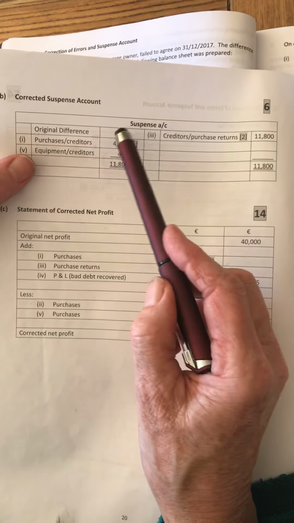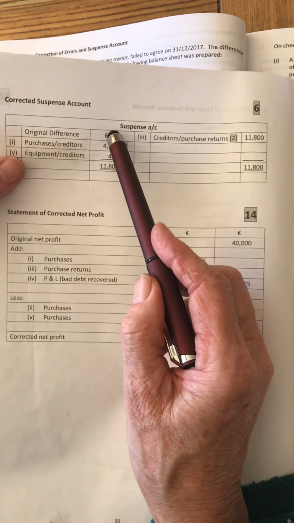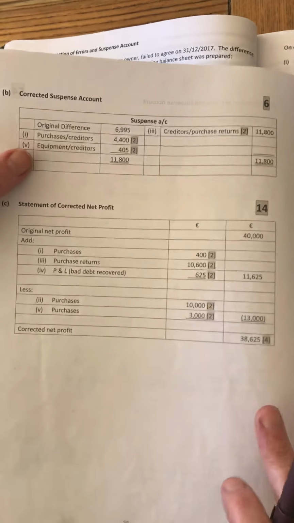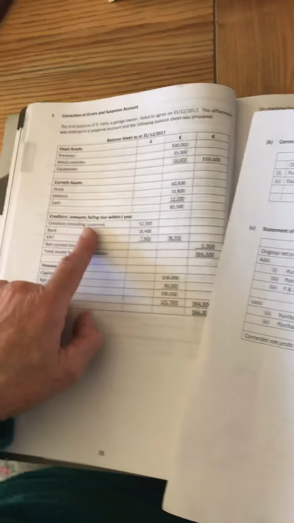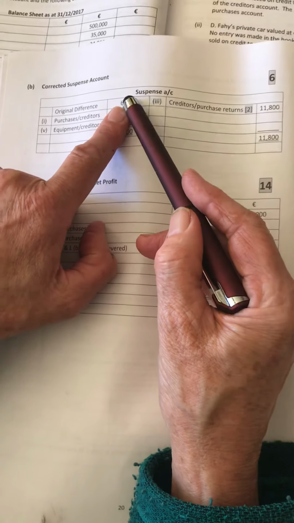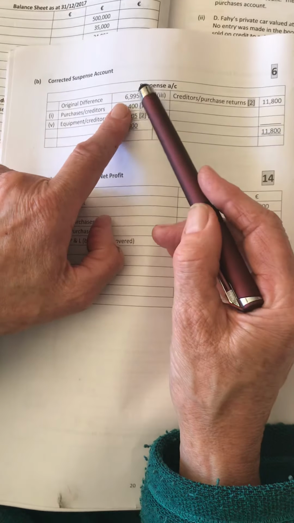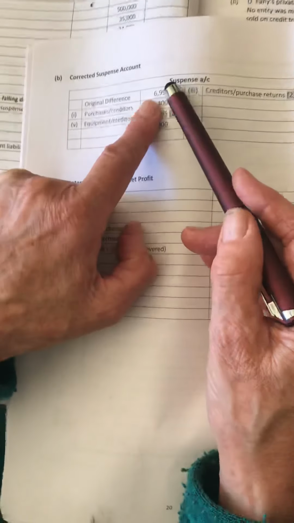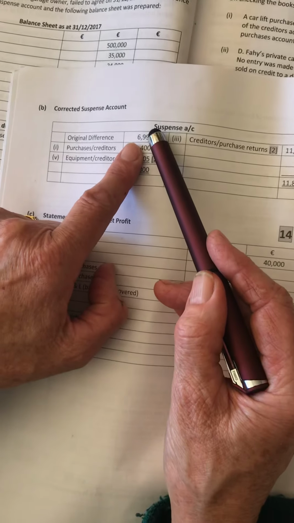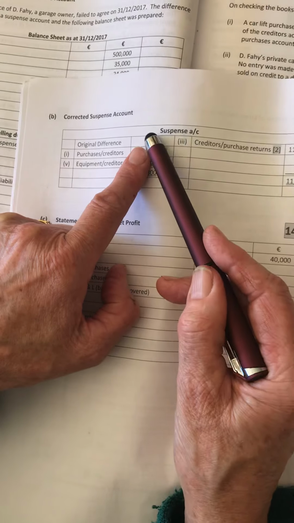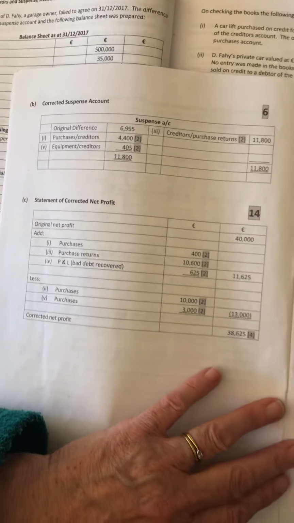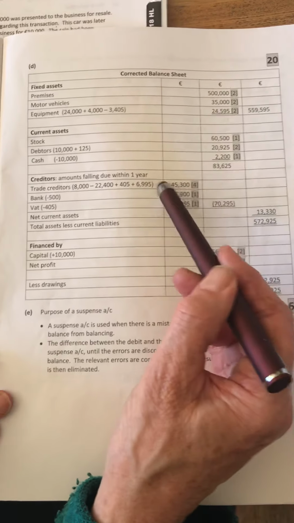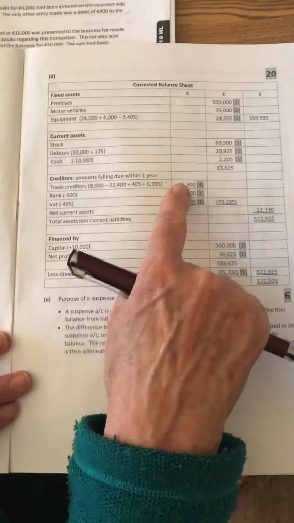My suspense account originally was debited. My suspense account was incorporated with creditors. That meant that I originally debited my creditors. I subtracted 6,995 from creditors originally. I now need to add on 6,995 onto creditors because we have eliminated all the mistakes. So that's my final figure for creditors.